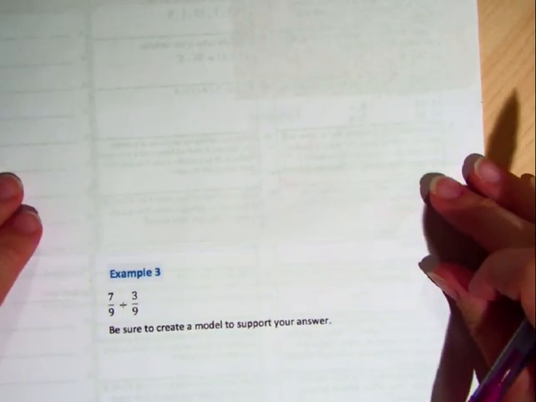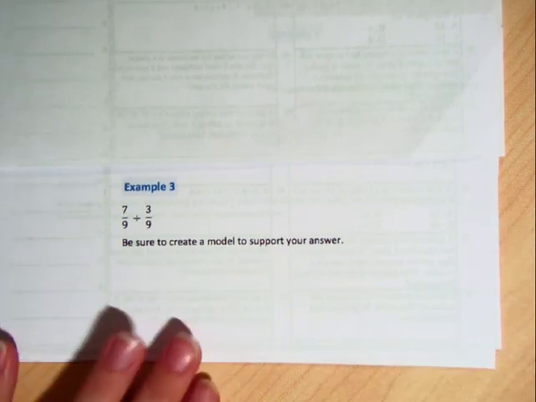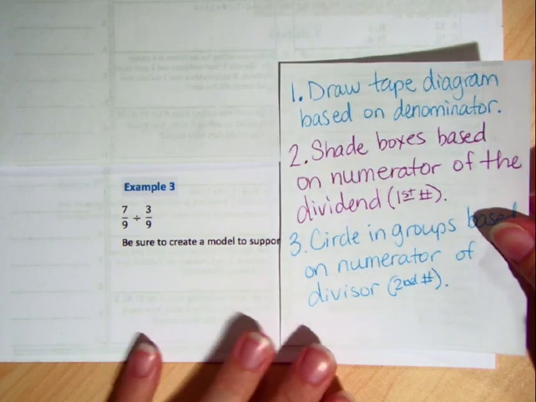Let's take a look at example 3. This time I won't draw the thing on top. I'll just show you how I solve it. Plus, this one's a little bit different. Okay, starting the same way. I have drawn out some steps, so let's follow these steps as we go.